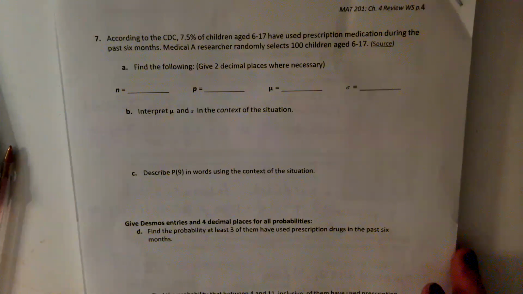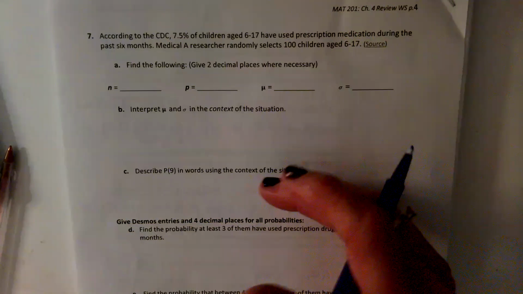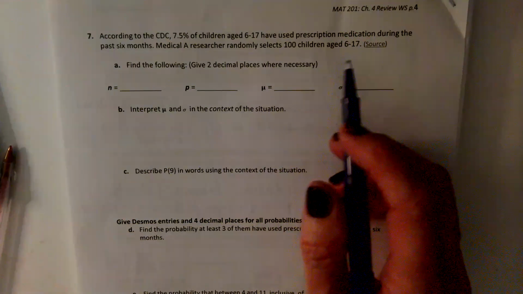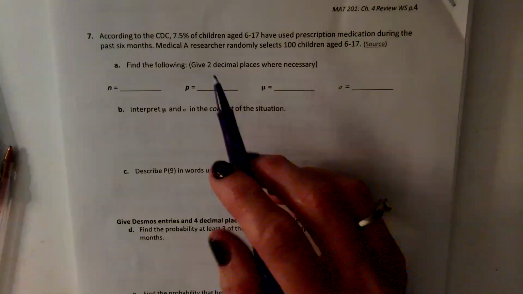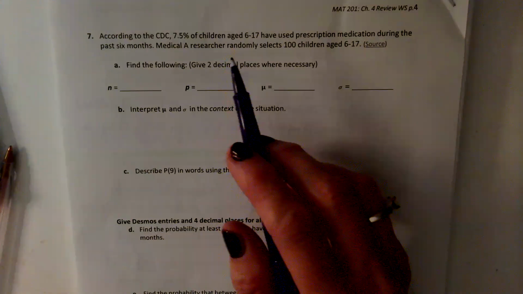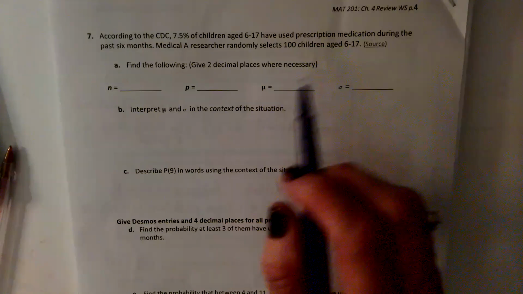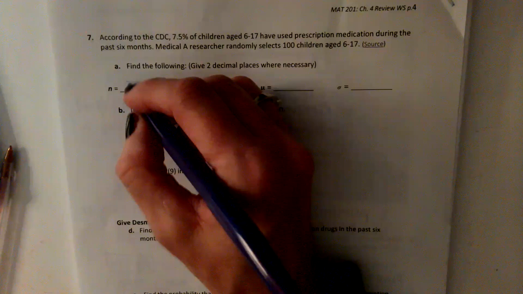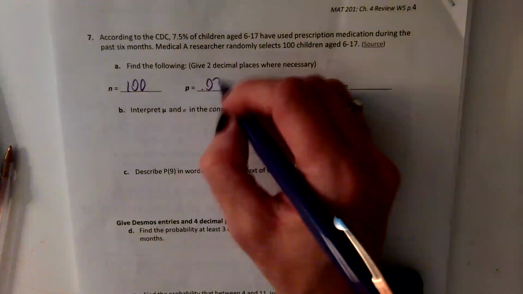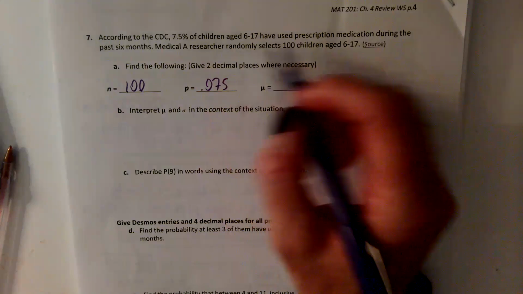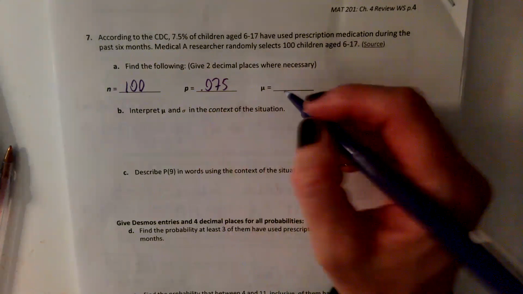And the last question on the back page, question number 7, says according to the CDC, 7.5% of children aged 6 to 17 have used prescription medication during the past 6 months. A medical researcher randomly selects 100 children between 6 to 17 years. Find the following. So n is the 100 children. P is 0.075 that they have used prescription medication in the past 6 months.